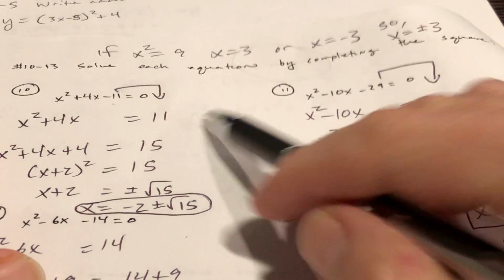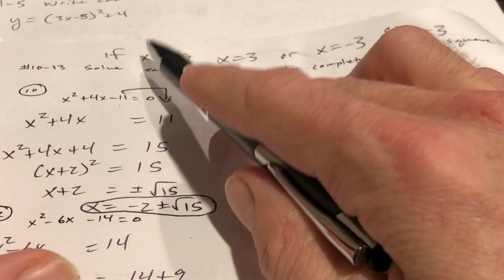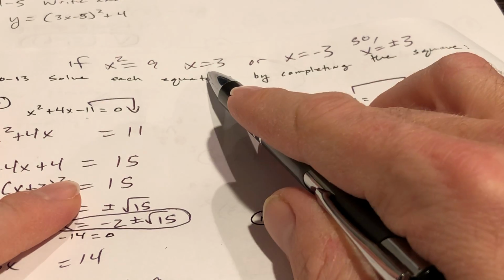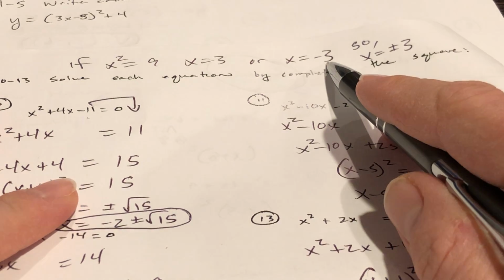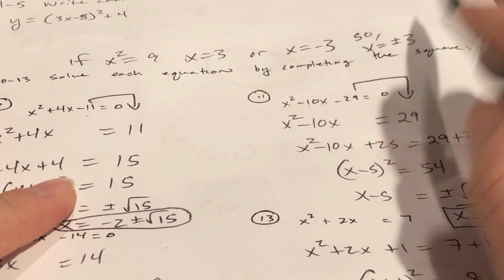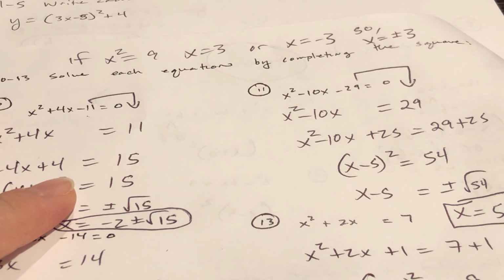So first off, let's say the situation where x squared equals 9, solve for x. X could be 3 because 3 squared is 9, or it could be negative 3 because negative 3 squared is 9. So x is plus or minus 3.